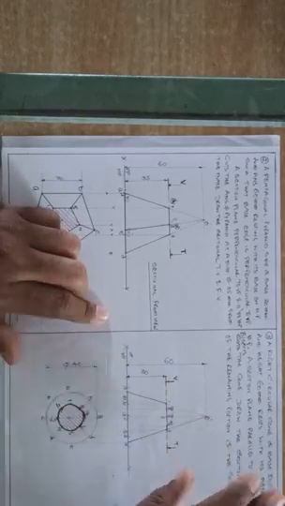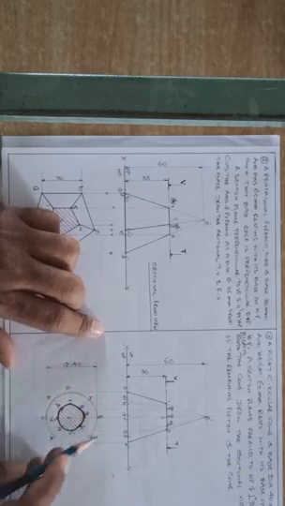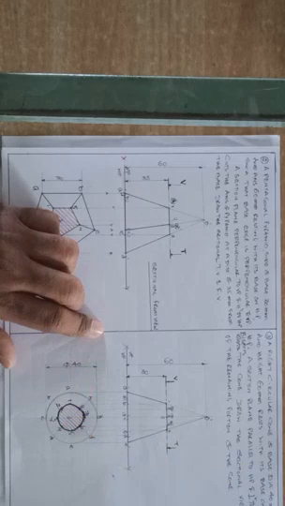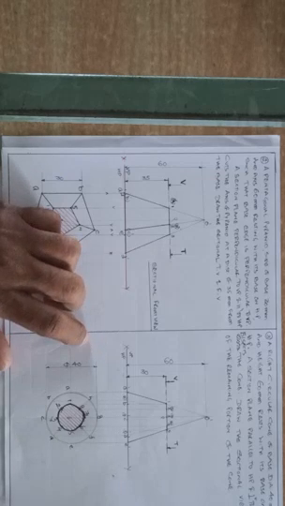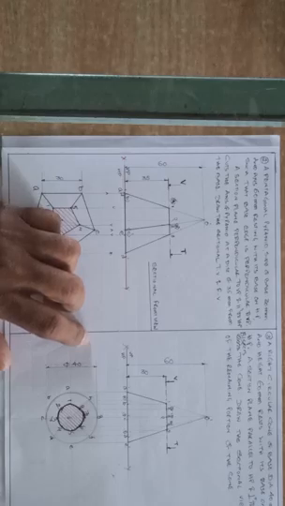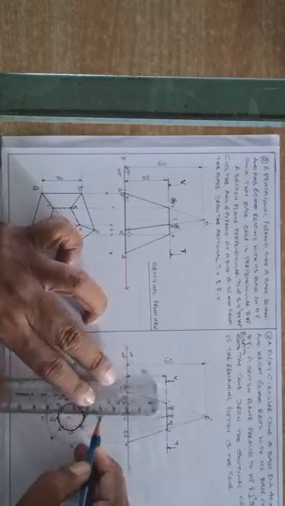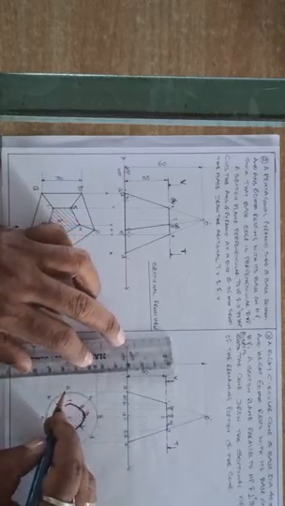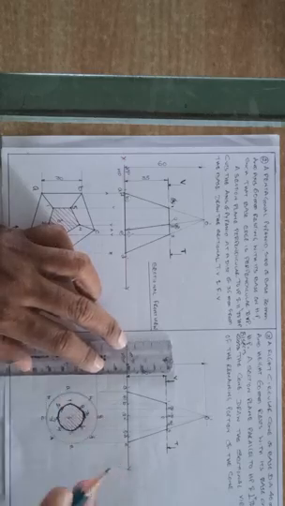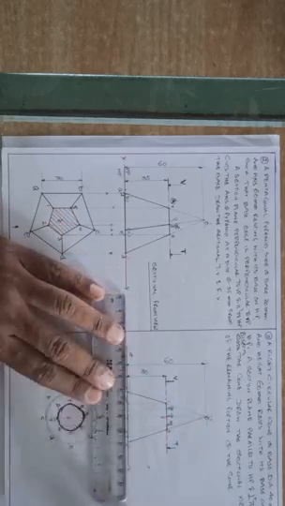Now it is resting with its base on HP, which means the true shape is obtained in the top view. Draw the axis lines. Using a compass, the diameter is 40, which means radius 20 mm. Draw the circle, then divide the circle into 8 equal parts. Then mark the notations A, B, C, D, E, F, G, H. Then draw the XY line, the reference line.